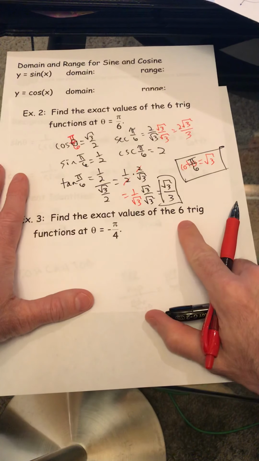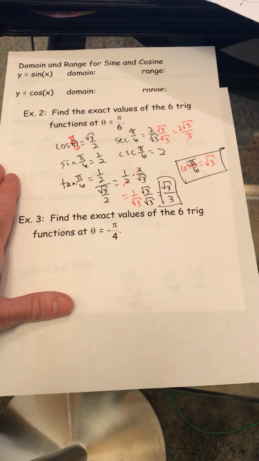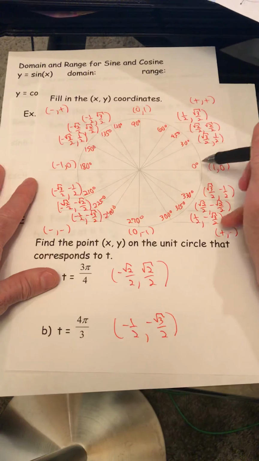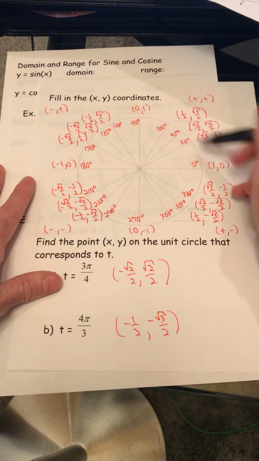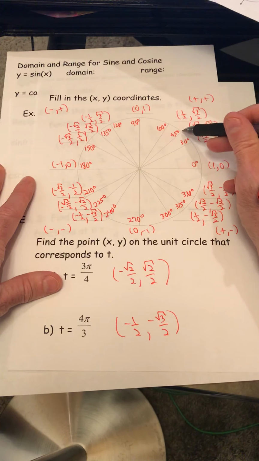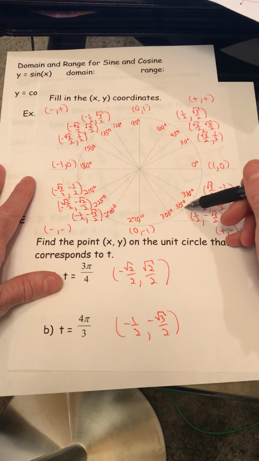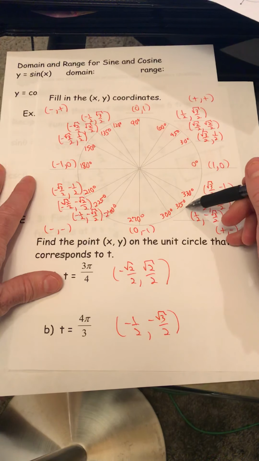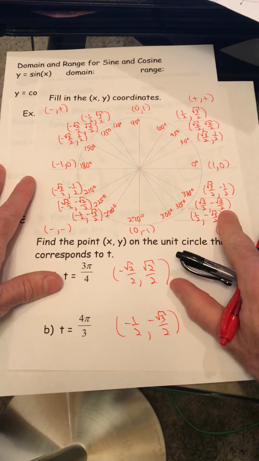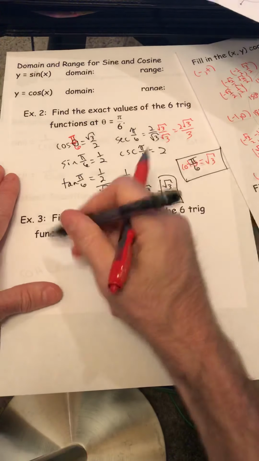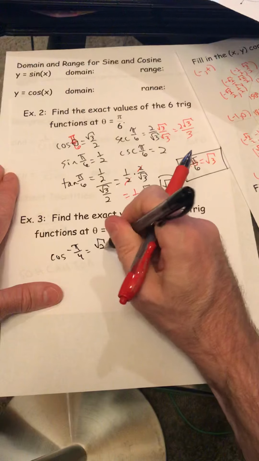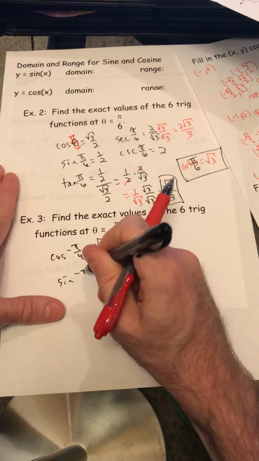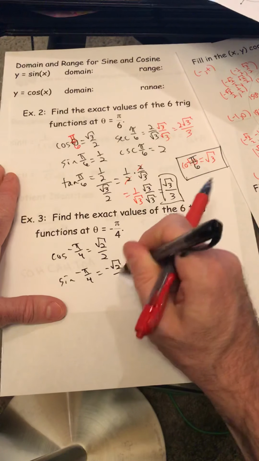Find the exact values at negative pi over 4. Well, something that we've talked a little bit about, going counterclockwise are positive. Going clockwise are the negatives. Well, every 45 degrees is pi over 4. Negative pi over 4 would just put you down here at essentially 7 pi over 4. So again, cosine and sine. So cosine negative pi over 4 is radical 2 over 2. Sine negative pi over 4 is negative radical 2 over 2.